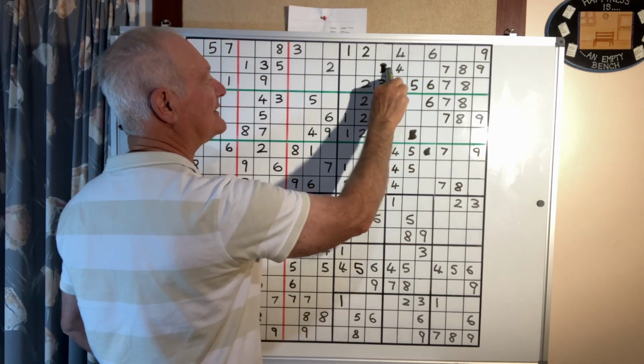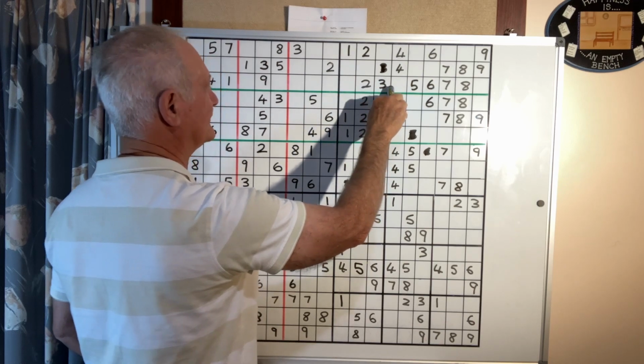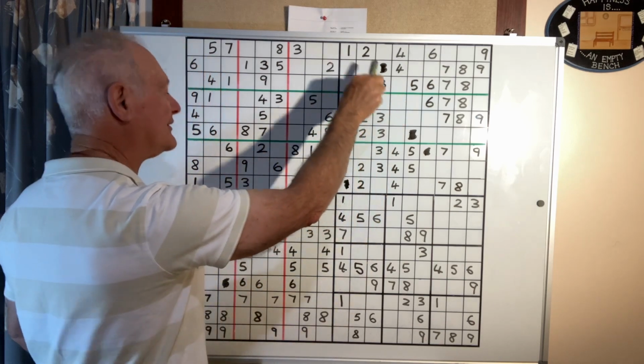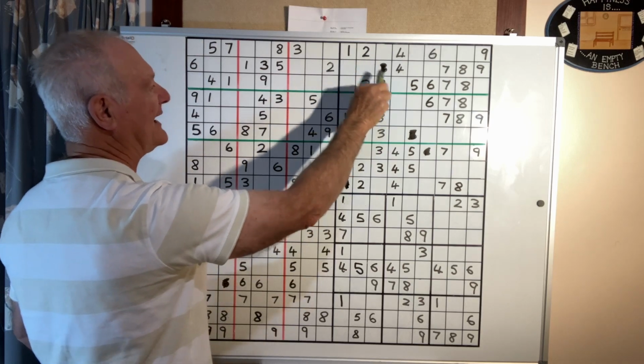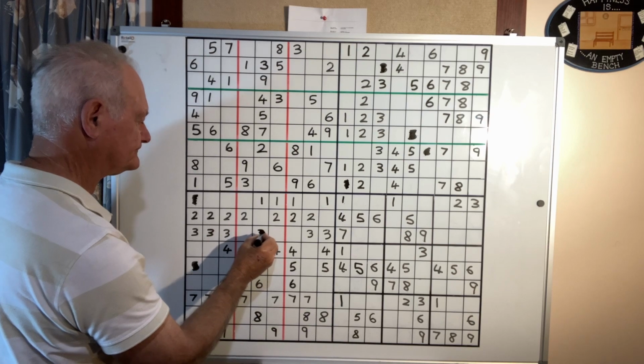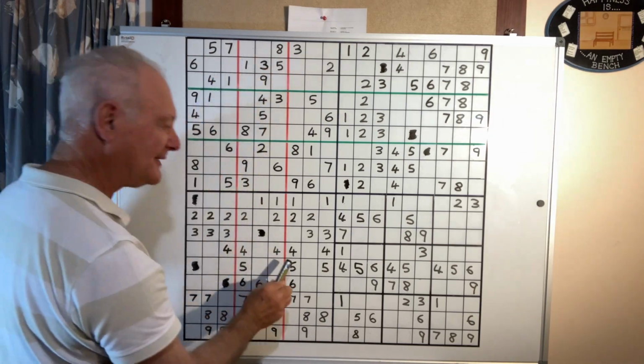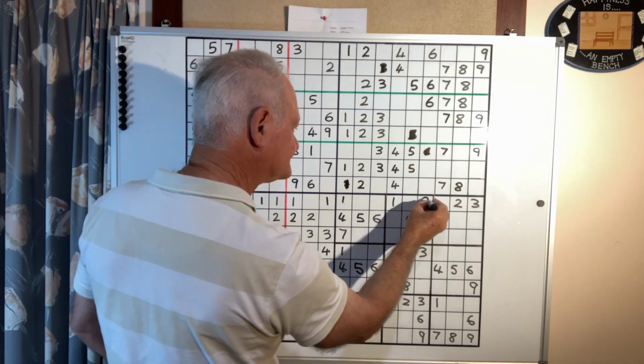Now we've just made that double 3 into a single 3, which will make it easier to deal with when we get to it. I'm not going to look at that now. I'm going to do this in a logical sequential pattern. And we found a home for this 3 in this top block in the middle, which is here.